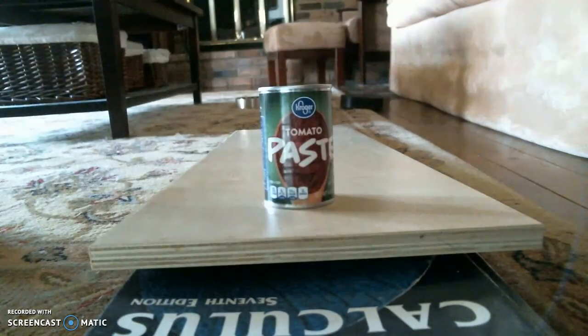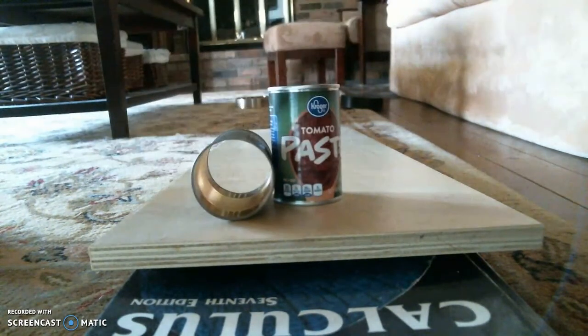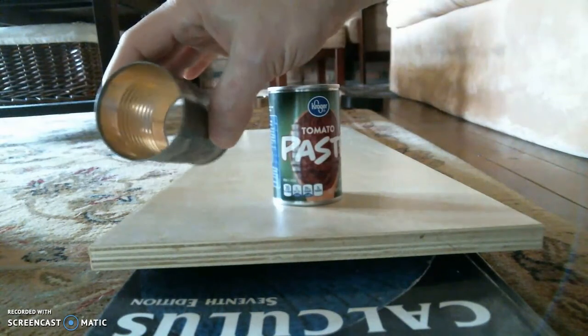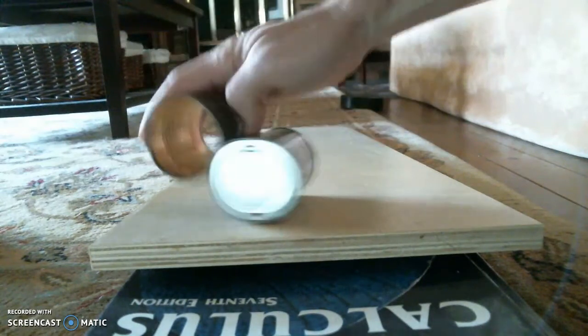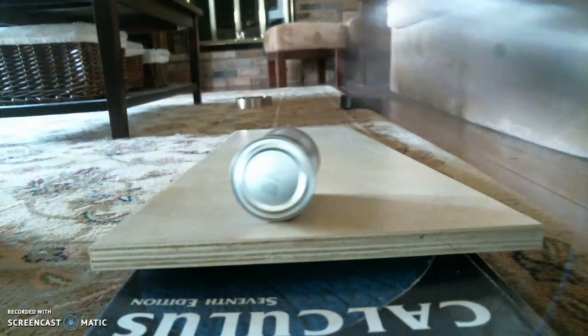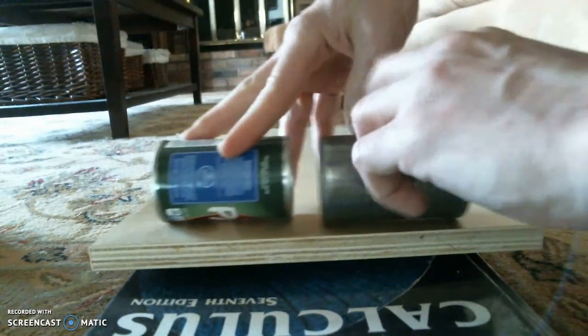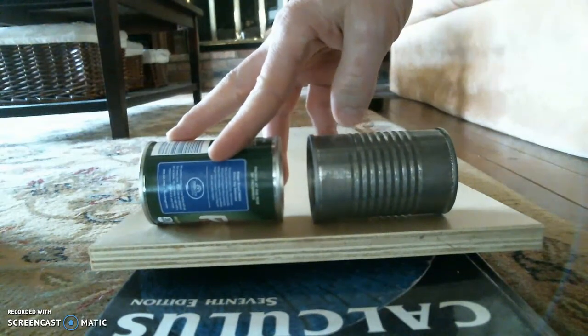This is some good old-fashioned tomato paste, huh? This is a hollow can of tomato paste, so these are not equal masses. However, this has its mass much farther from an axis of rotation. This one has its mass closer to the axis of rotation. Plus, this stuff is very solid. It doesn't shake, or it doesn't slosh around in there. So one of these should get to the bottom well before the other one.